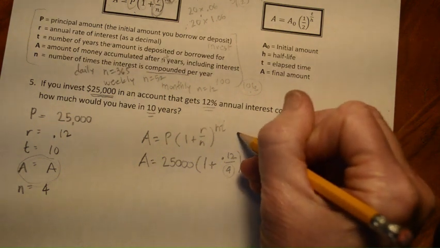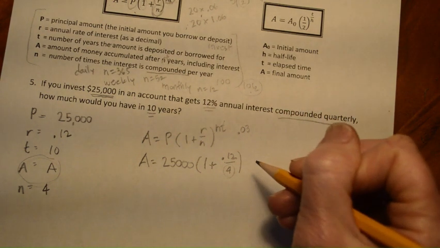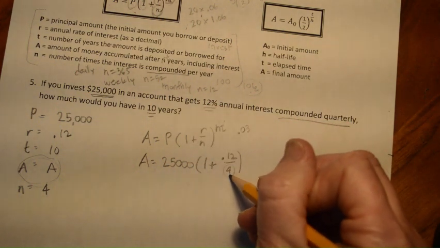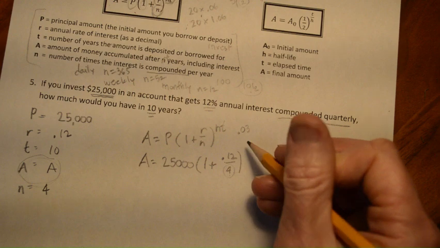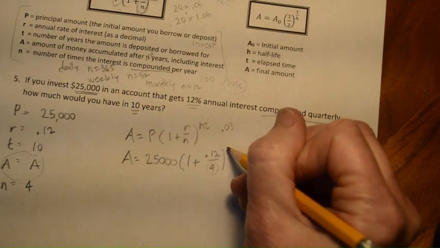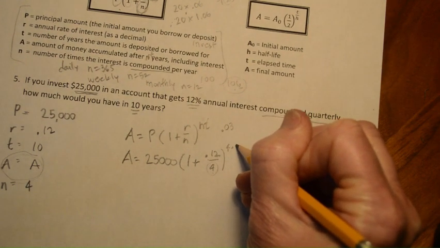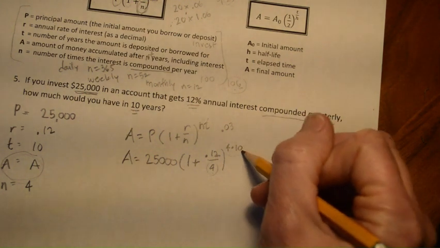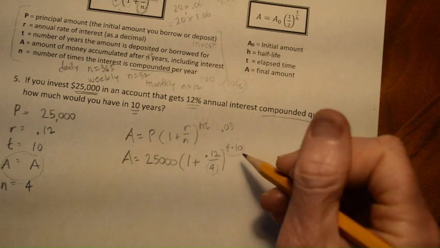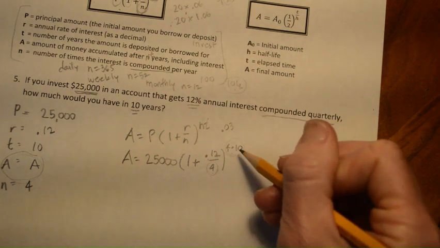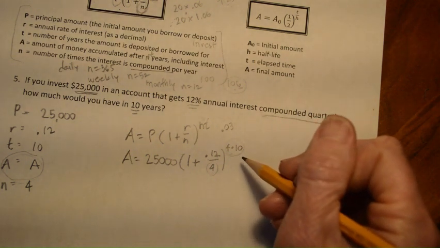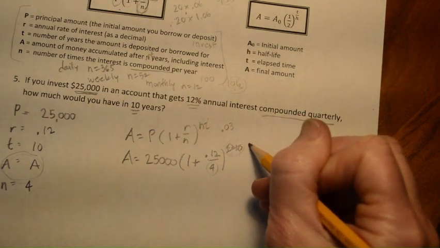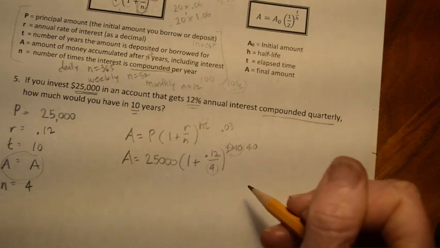So really each time we're getting interest, we're getting 3% of that, not 12%, but we're going to apply it 4 times. All right, and then to the N, which is 4 times T, which is 10. Now this part might be a little bit tricky depending on the calculator you have. So if it's at all convenient to multiply these 2 together first before you plug into the calculator, I would do that. So I'm going to change this to 40 because it was easy.